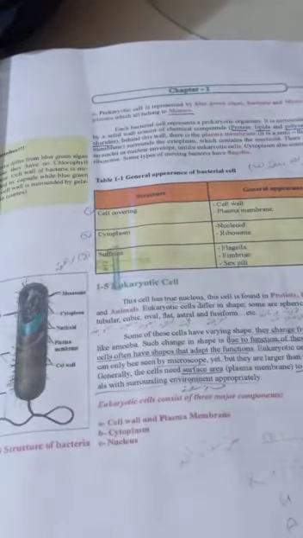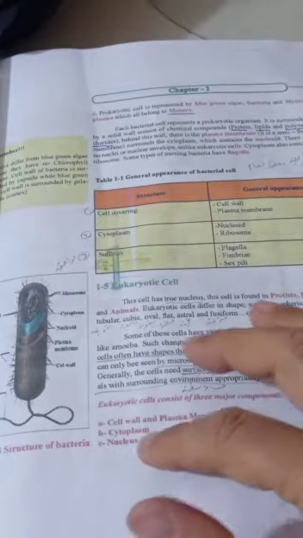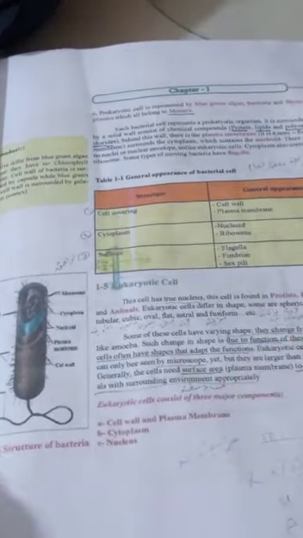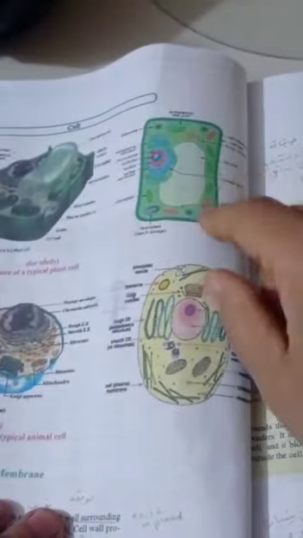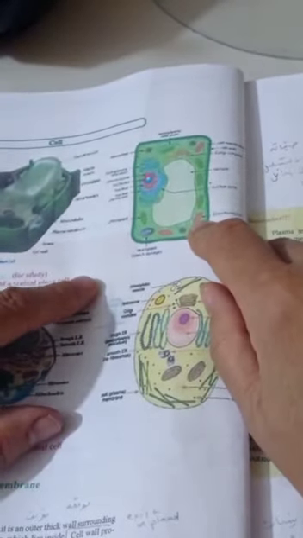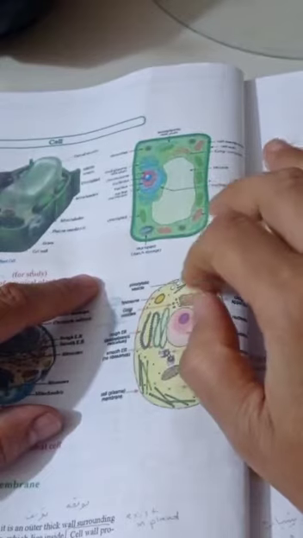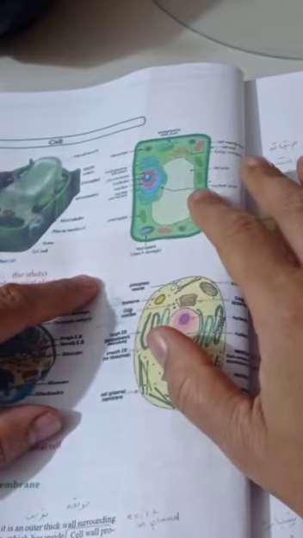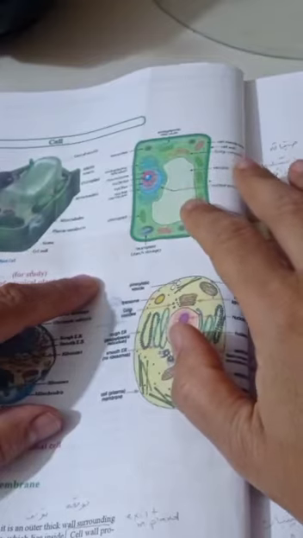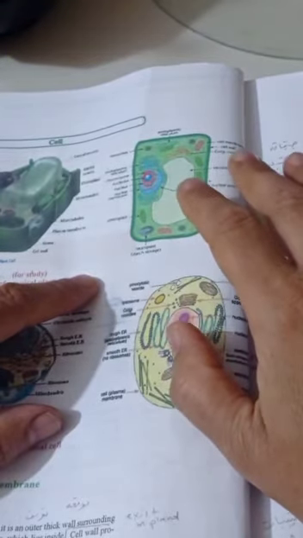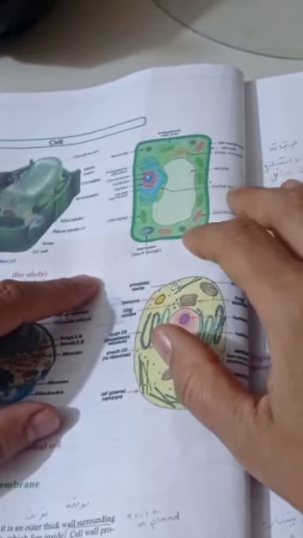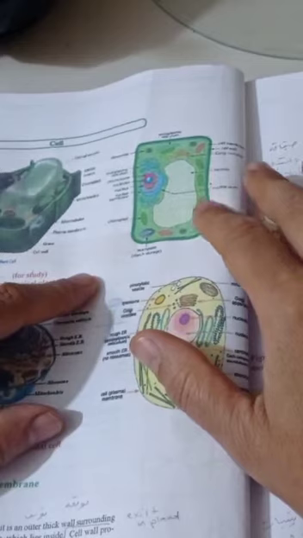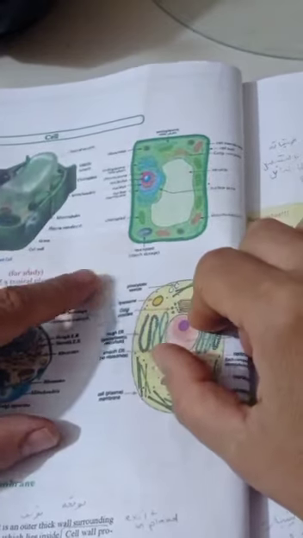cell wall in plant and cell membrane in animal cell, cytoplasm, and nucleus. Why do we say nucleus? Now we know the reason, because look at this drawing. It's very important. If they ask you to draw a eukaryotic cell, you must draw both plant and animal cell. But if they ask for a specialized one, plant or animal cell, you can draw one.